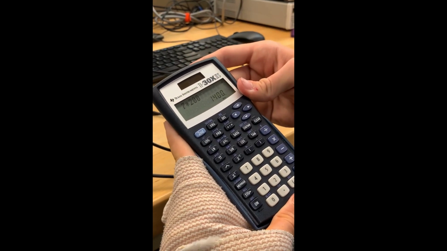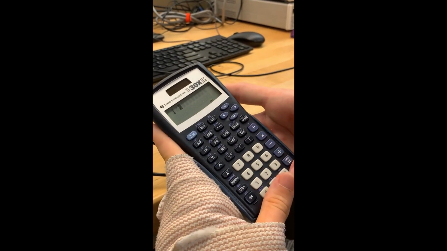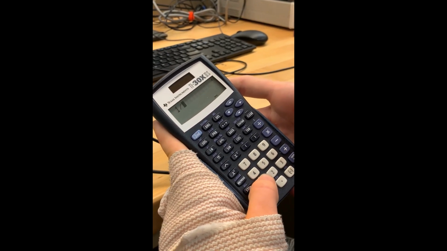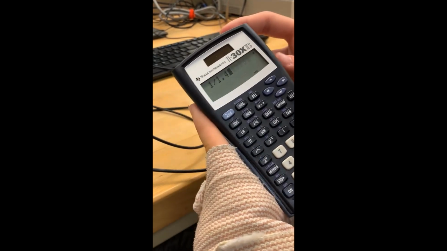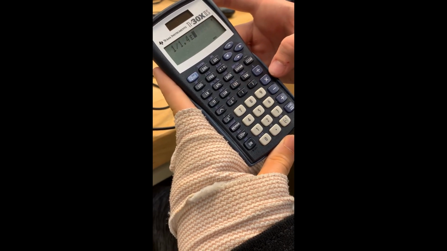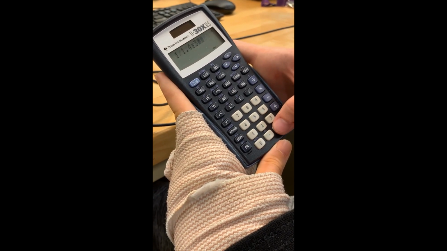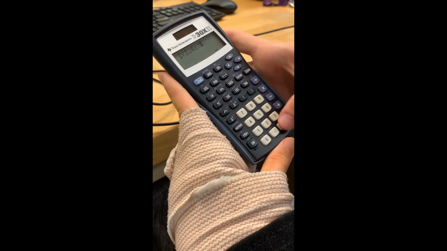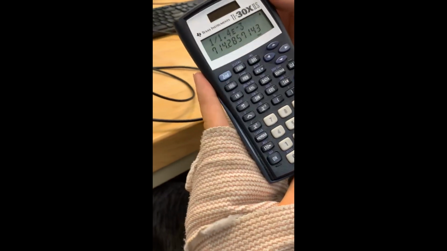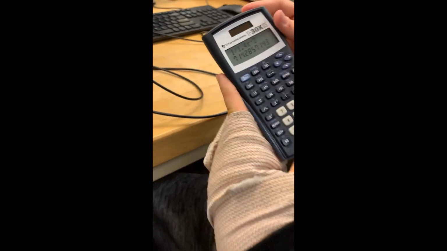To find our frequency, we do 1 divided by 1.4, then second EE for our engineering value, and then -3, and we get 714.3 hertz, which is very close to the values that we have in Multisim.